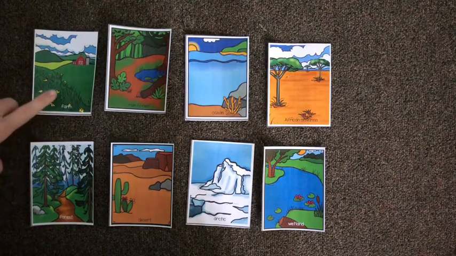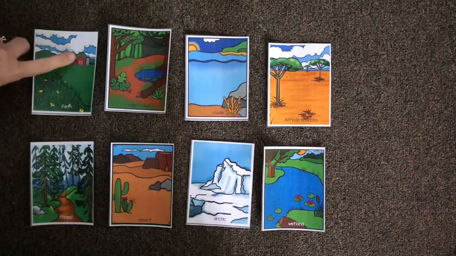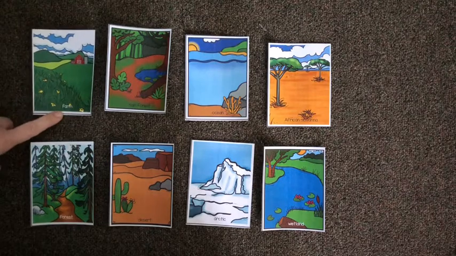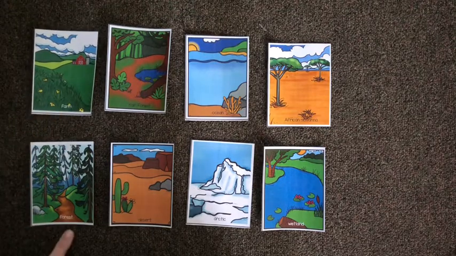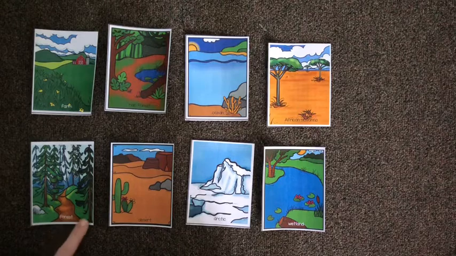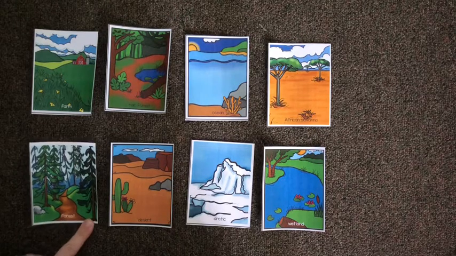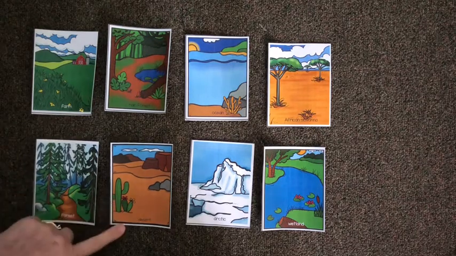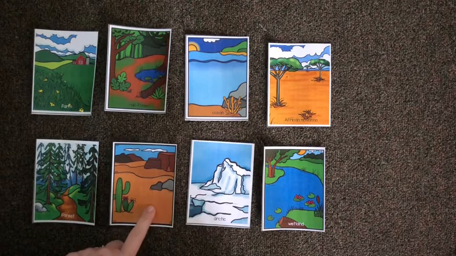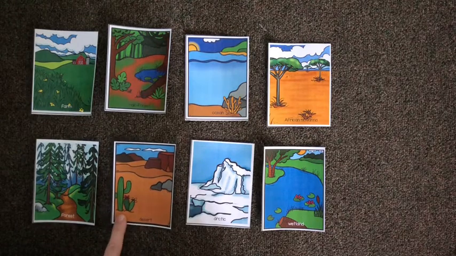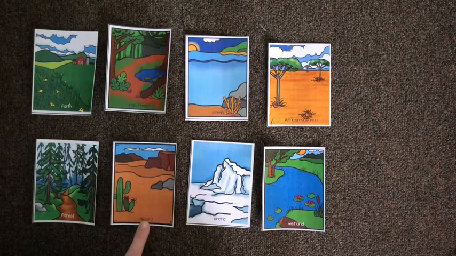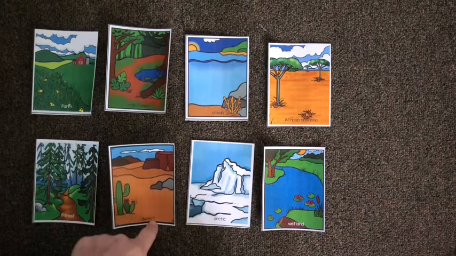So what's this one right here? We see a barn over here. We did this one in the fall. Right, that's the farm. We have this one here with the big trees. Right, that's our forest, our woodland forest. Look at this one right here. Got lots of sand and rocks and some cacti. That's the desert. That's going to be dry and hot.